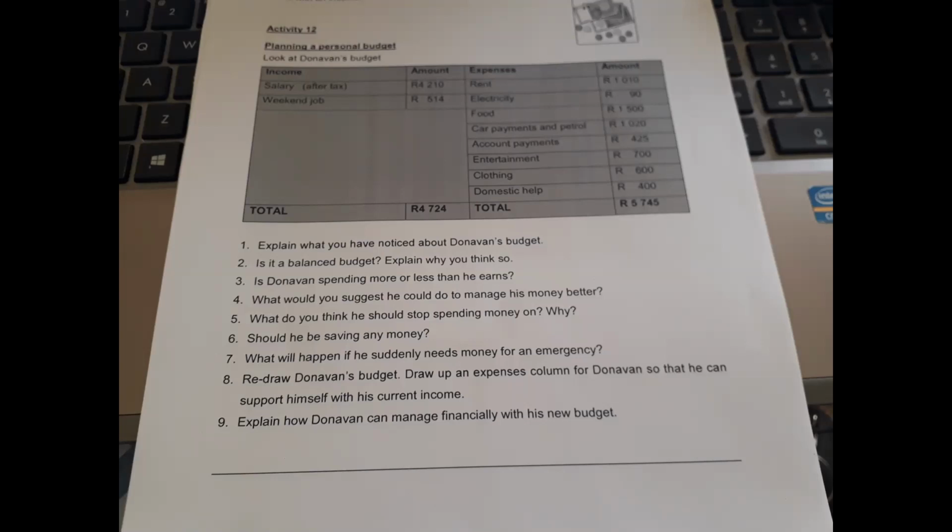So just to go through the budget, look on the left-hand side, there's the income. You can see there's a salary of 4,210 Rand, as well as Donovan got a weekend job of 514 Rand. And on the right-hand side, there are all his expenses that he needs to pay: rent, electricity, food, car payments and petrol, account payments, entertainment, clothing, and domestic help. So I'm going to give you about 5 minutes to work through it to see if you can answer those questions based on the budget of Donovan, and then we will work through those questions together.